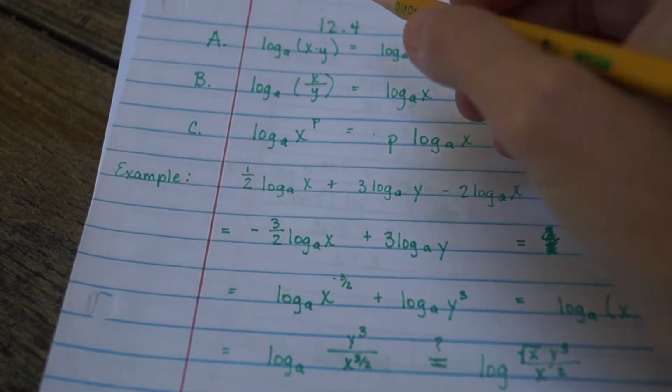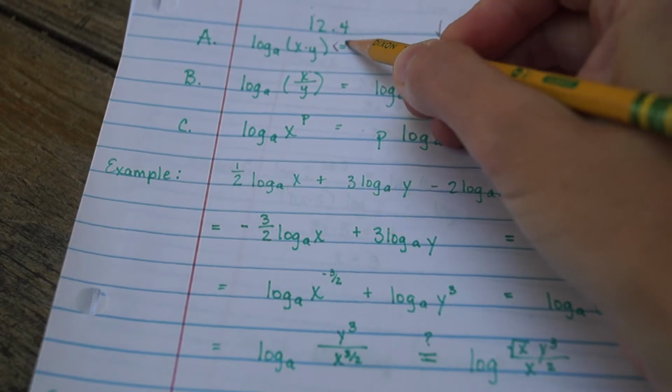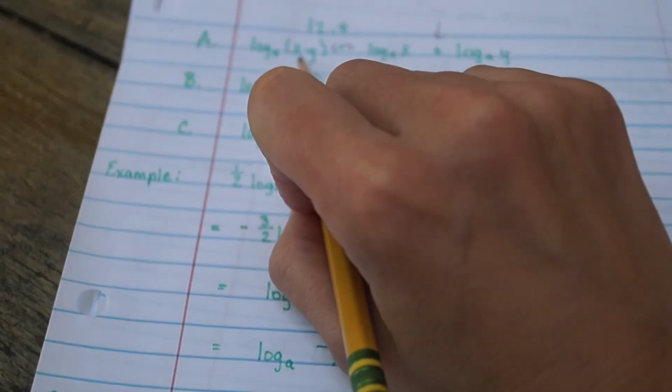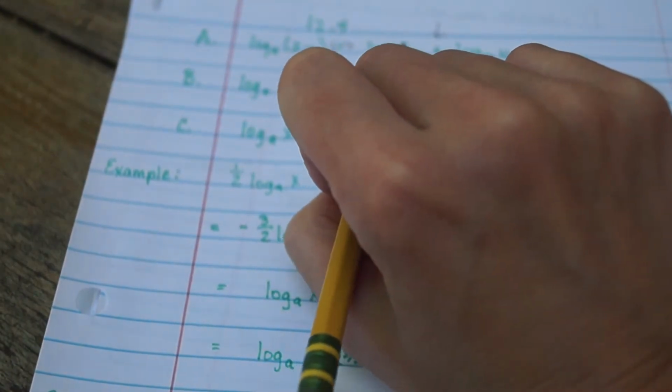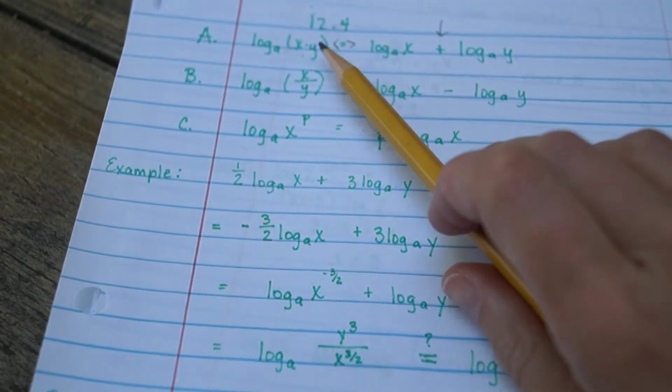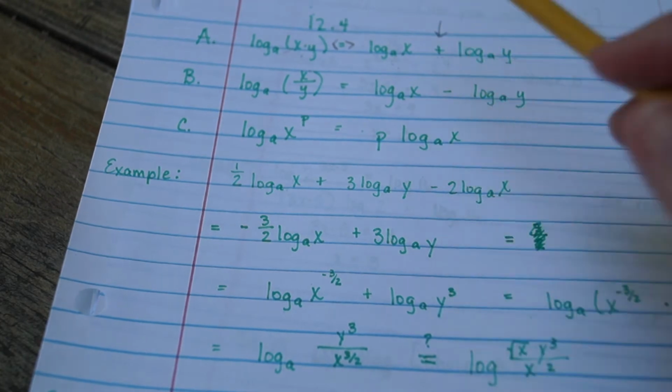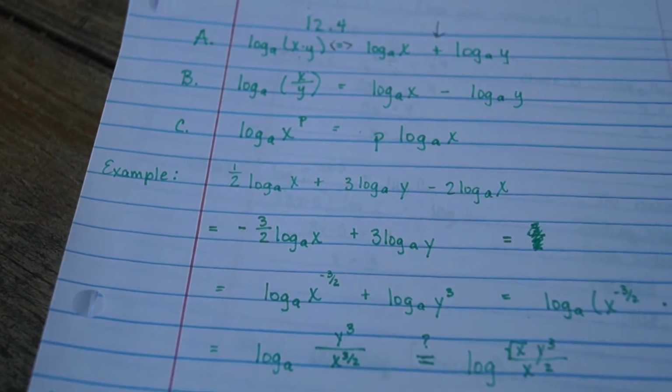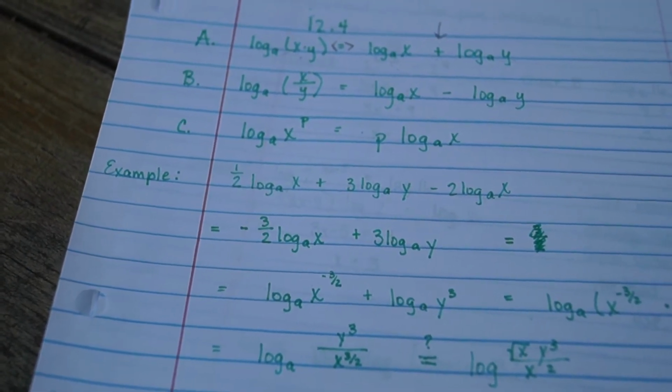You're going to be expected to go back and forth. This is not a one-way scenario where you have one like this and write it like that. You might be given either one and be asked to write this one like that and that one like this. We will do examples.